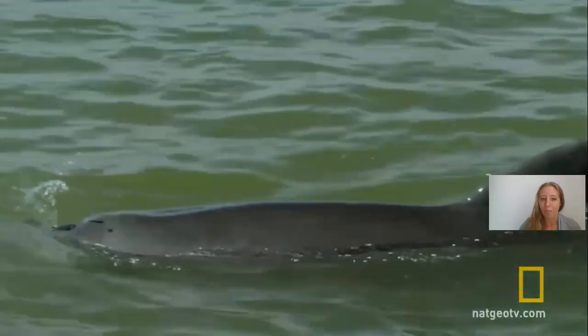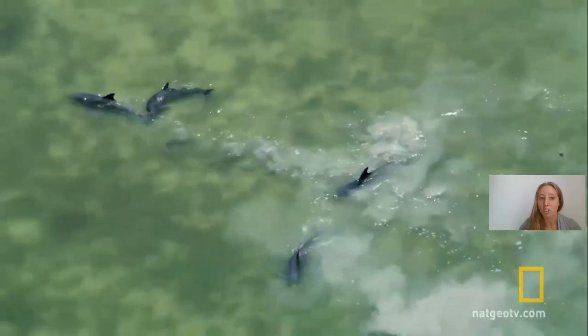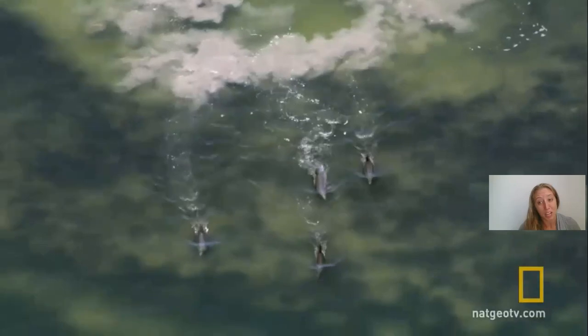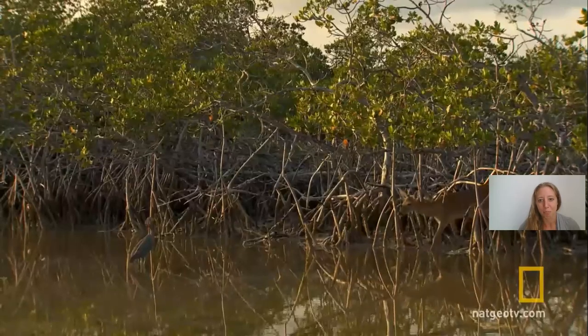Oh, and dolphins. You'll find those out by Florida Bay as well. And as you could see, dolphins actually have a behavioral adaptation where they hunt in packs so that they can help each other out so that they can all get their energy from eating food.